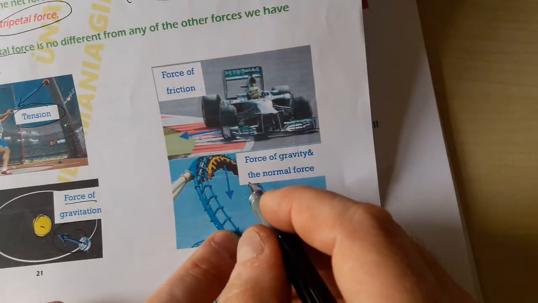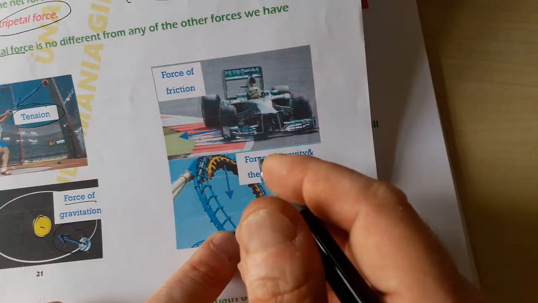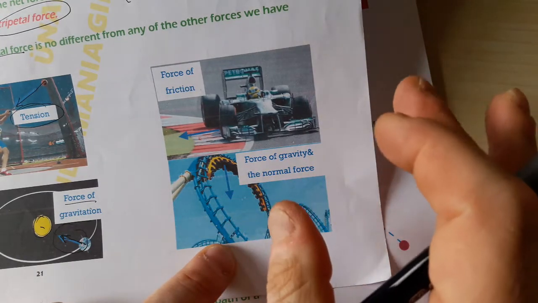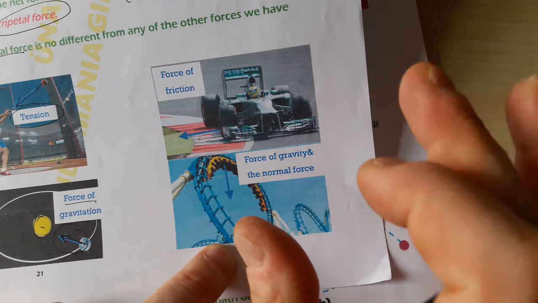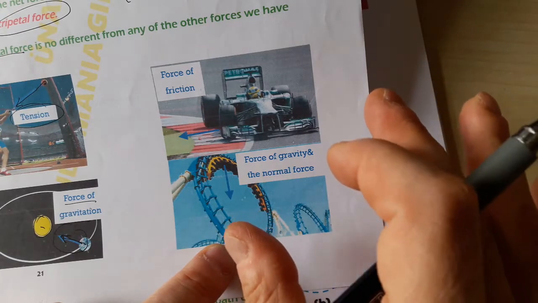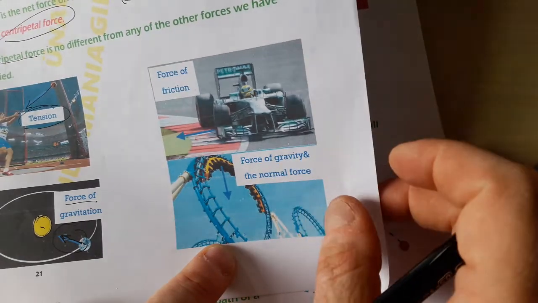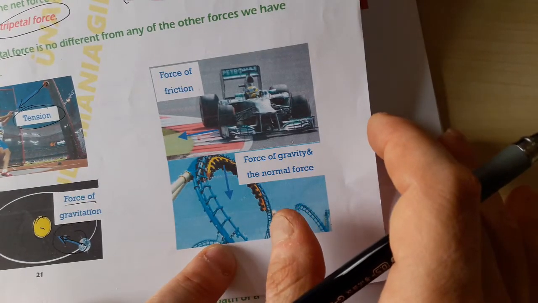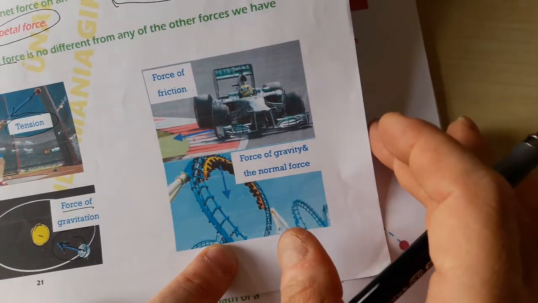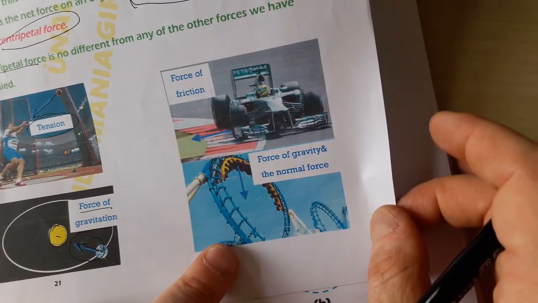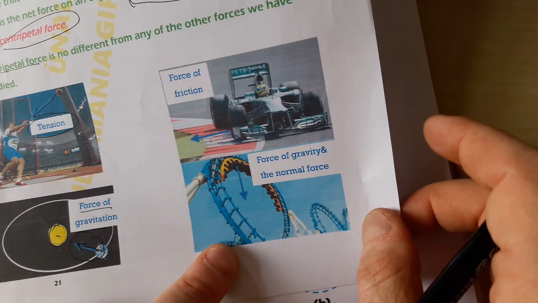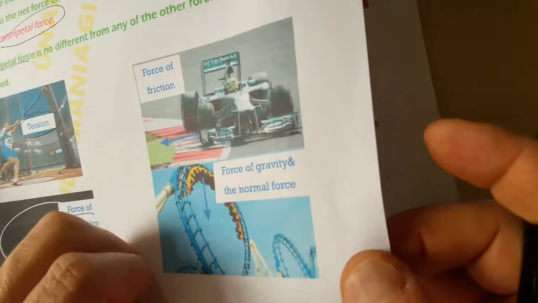So there are of course other types of forces, but in general we can say that the force which causes an object to move on a circle is a kind of centripetal force. If one force is acting on the object, that force is the centripetal force. If more than one force acts on the object while the object is moving on a circle, the resultant of these two or more forces will be the centripetal force.